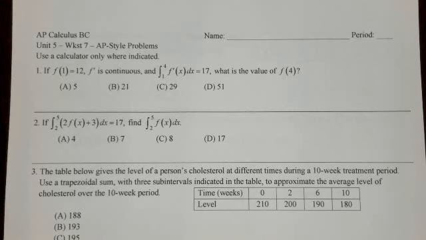So I have provided you with a nice AP style review. These problems I got from a variety of places, but most of them came from AP Central, the AP Classroom site, where I have a question bank available to me.